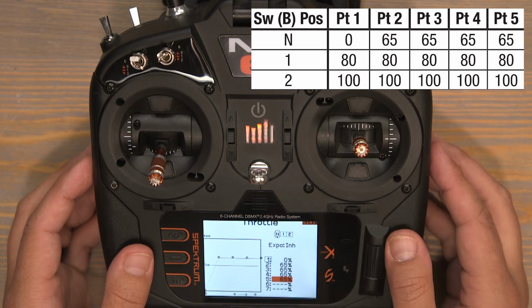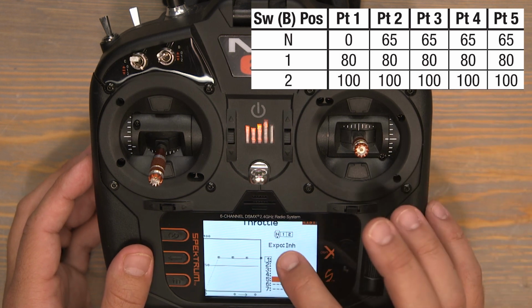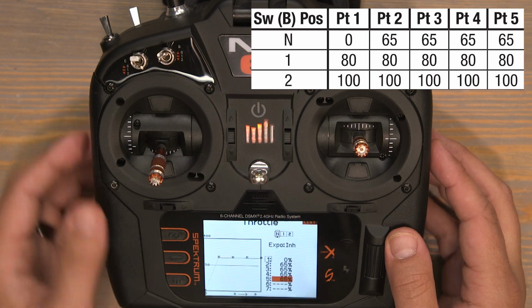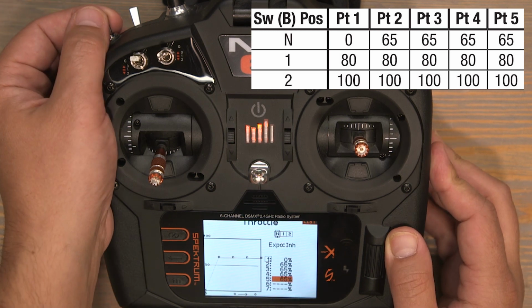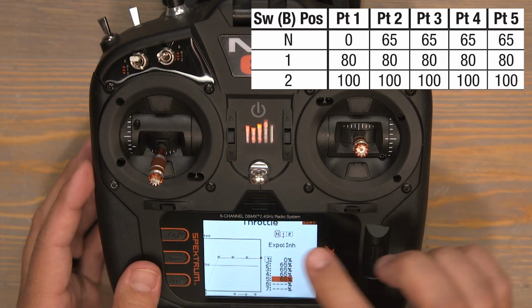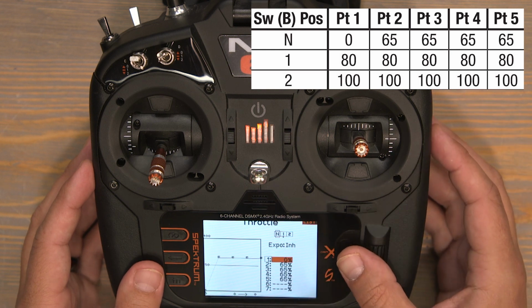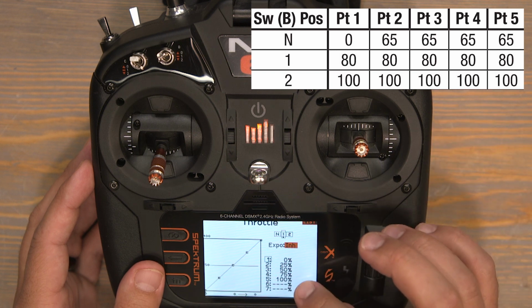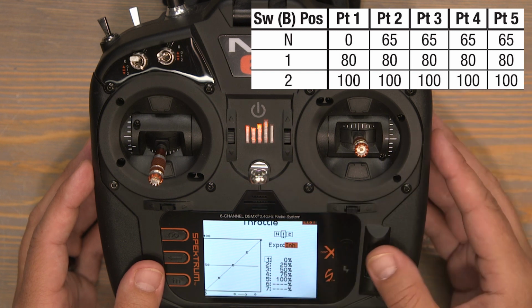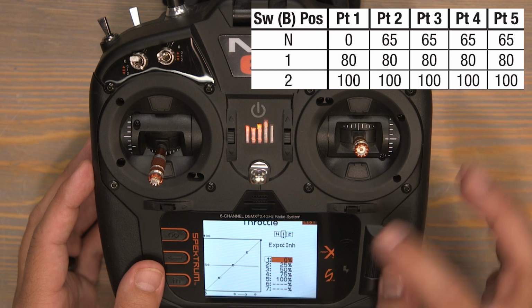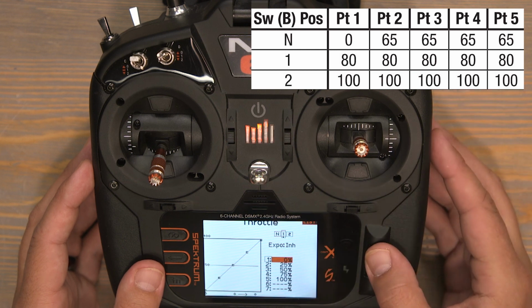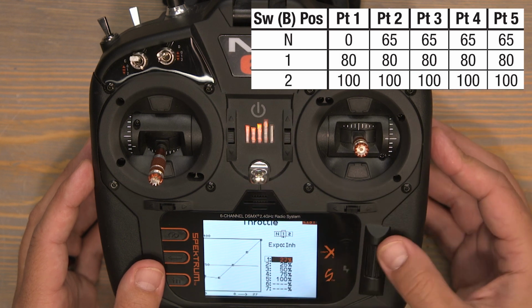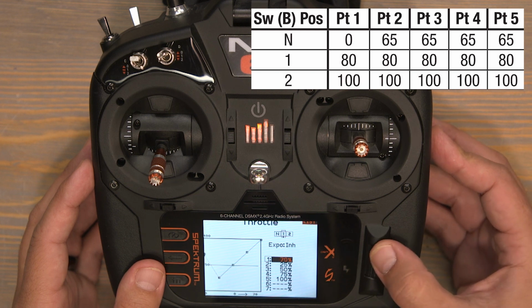Now the N position is set. Now we just need to move on to positions 1 and 2. So I'll flip the flight mode switch to position 1, and then I'll click on the 1 there in the middle. Now, positions 1 through 5 all need to be set to 80%. So we'll scroll down to that first 0%, click, and scroll to the right until we get up to 80%.